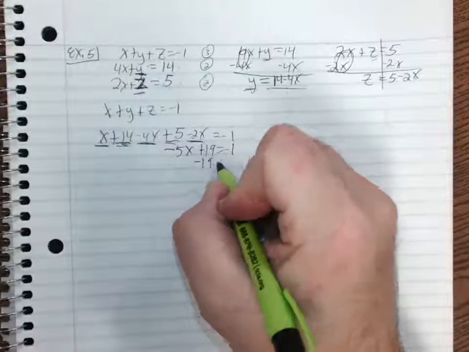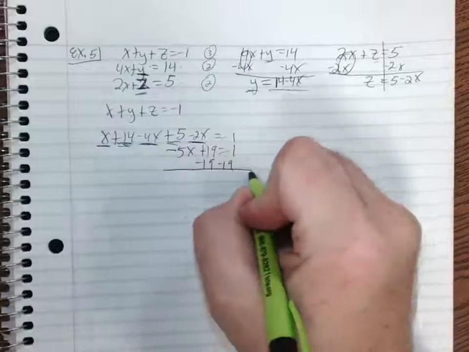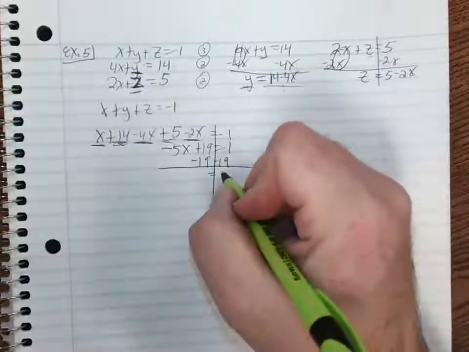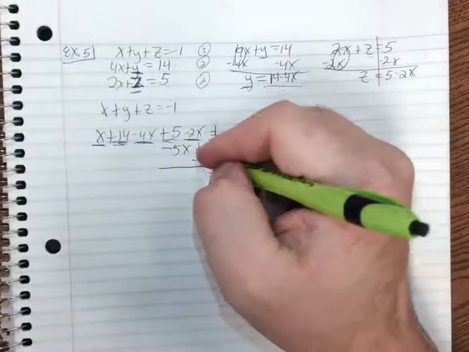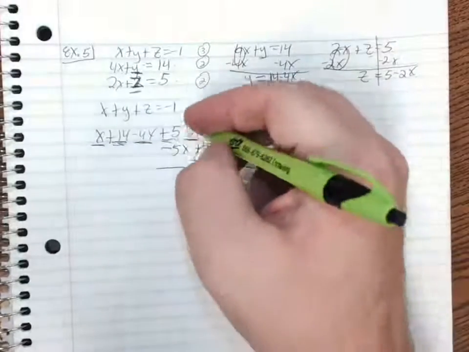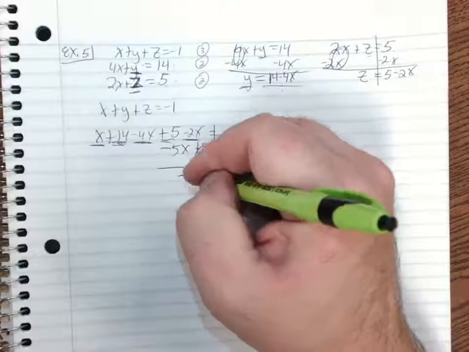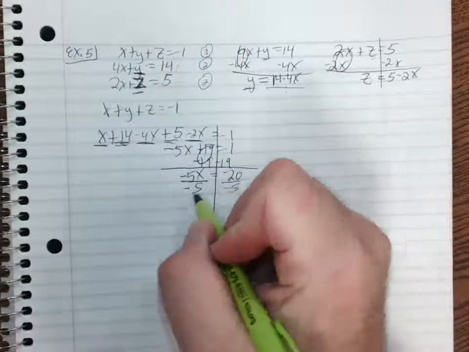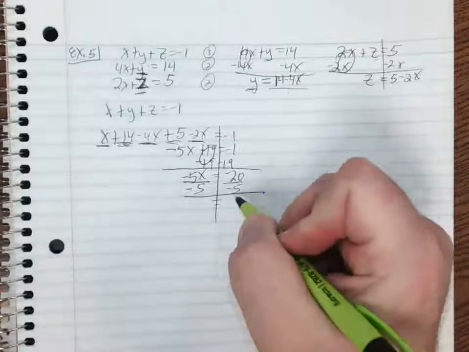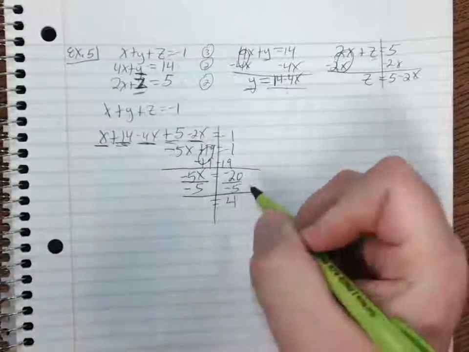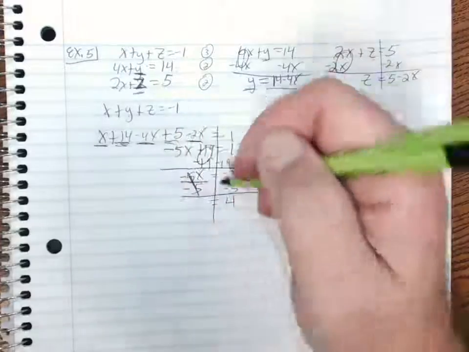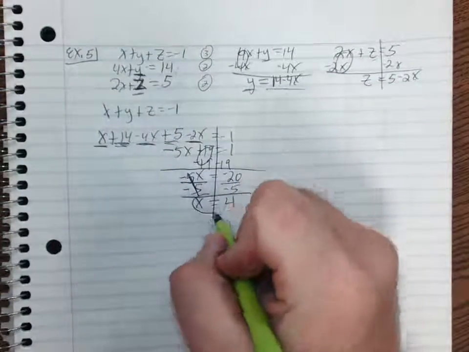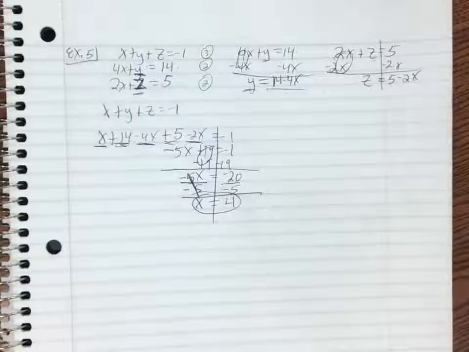I will subtract 19 from both sides. On the right side, negative 1 minus 19 is negative 20. On the left side, 19 minus 19 is 0. Negative 5x plus 0 is negative 5x. And we'll divide both sides by negative 5. On the right side, negative 20 divided by negative 5 is 4. On the left side, negative 5 divided by negative 5 is 1. 1 times x is x. So I now know that x equals 4, which is great.